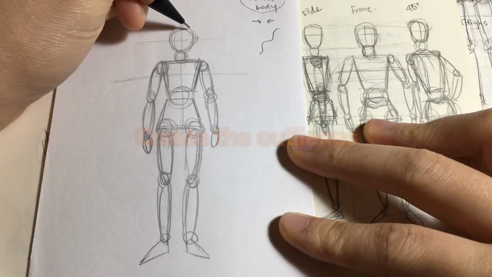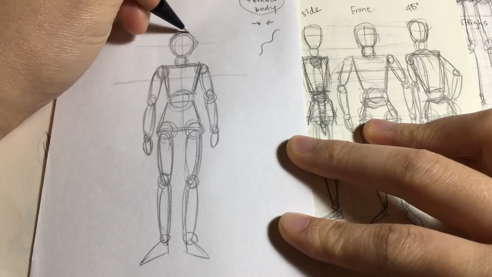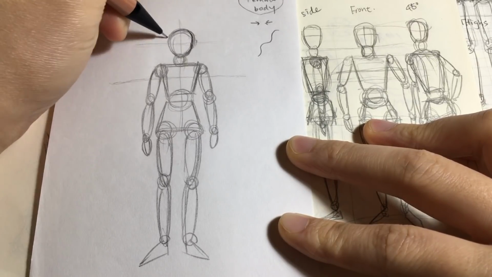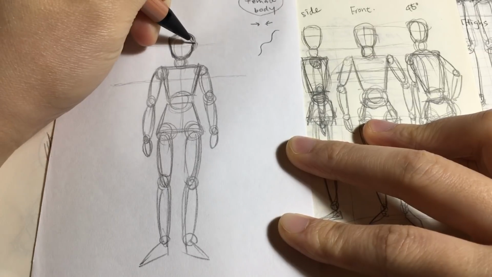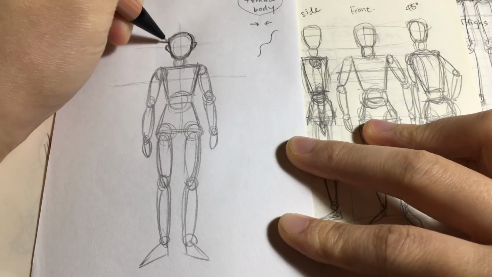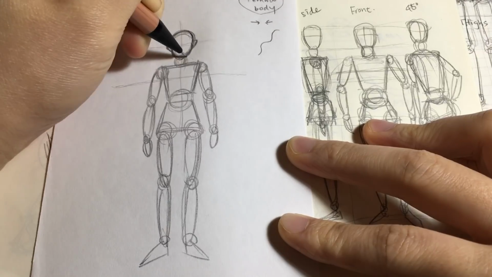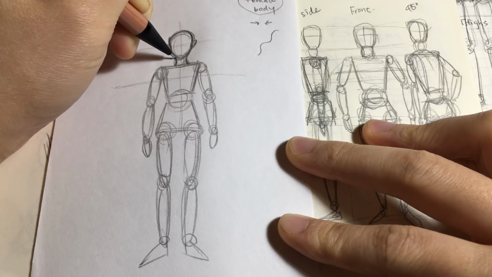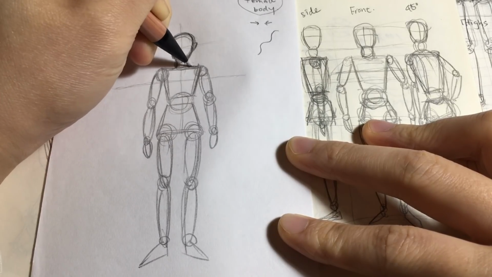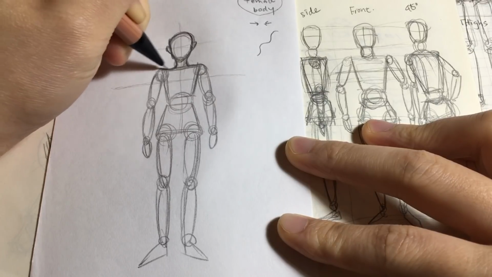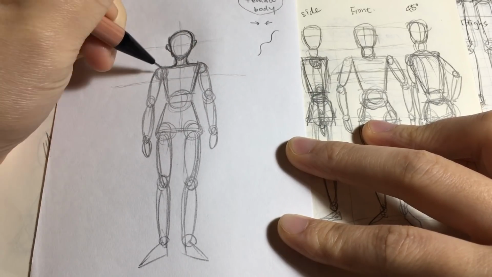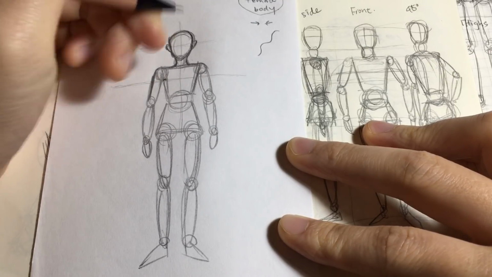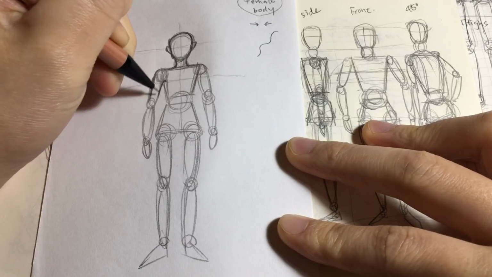Create the outlines, the body, head area, neck, then the arms.